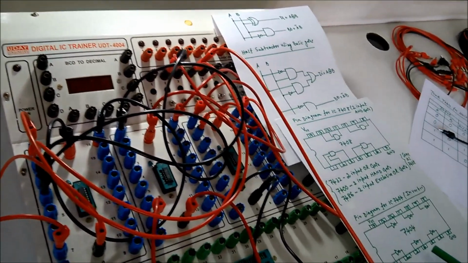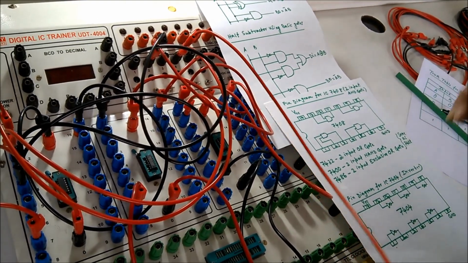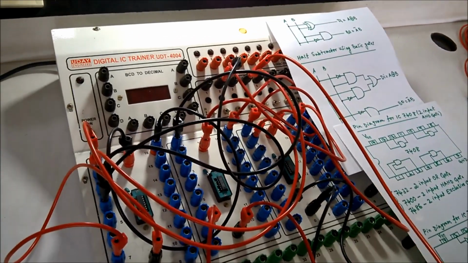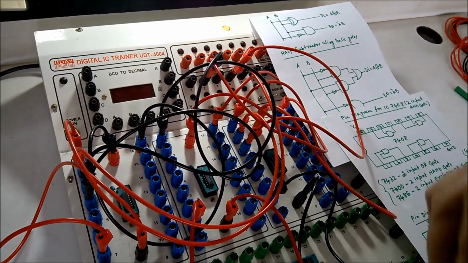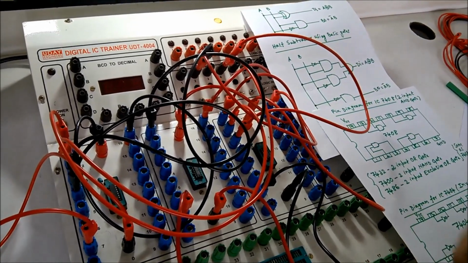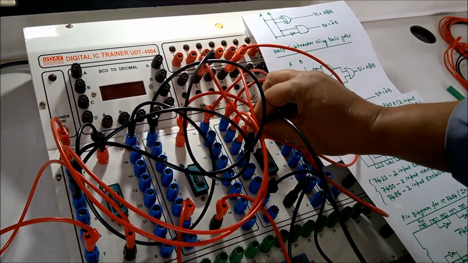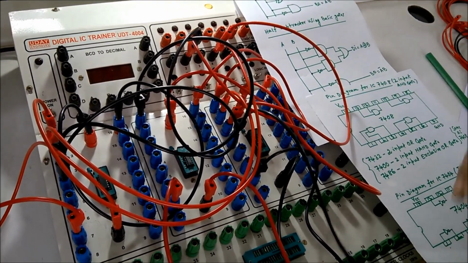Therefore, I use another NOT gate. This 3 is the input, 4 is the output. You can see the B I put into the 3, and 4 will be the complement of B, and that is the input to the second AND gate. Therefore, it is a 5.